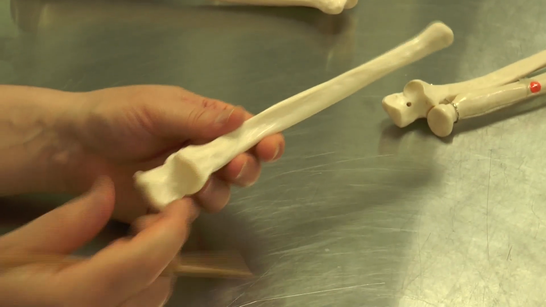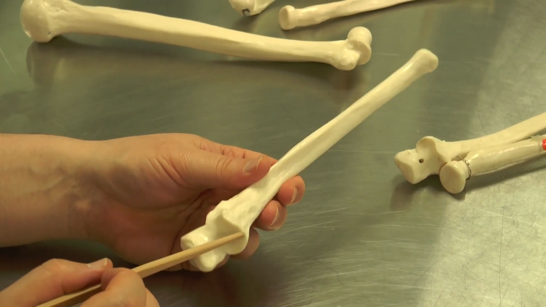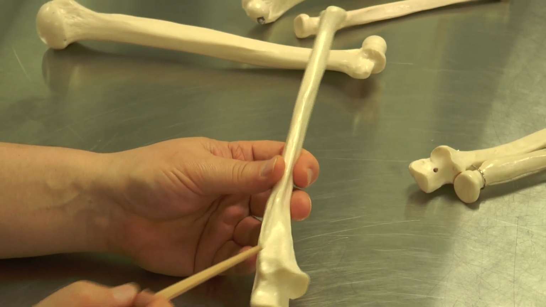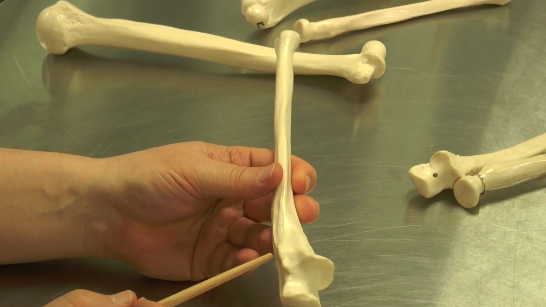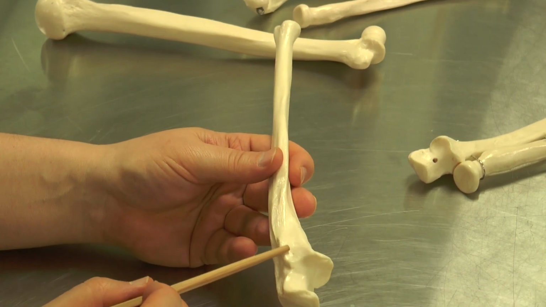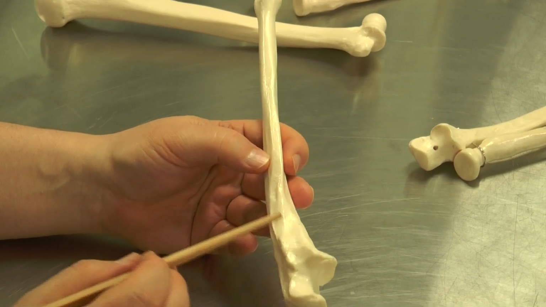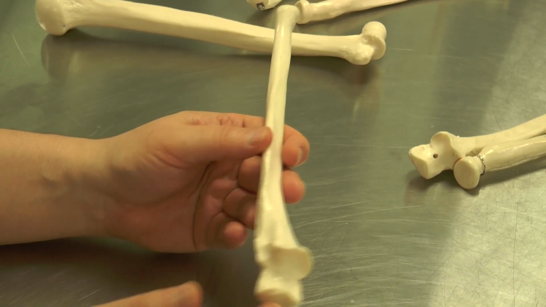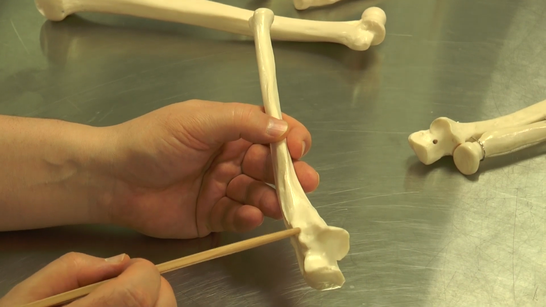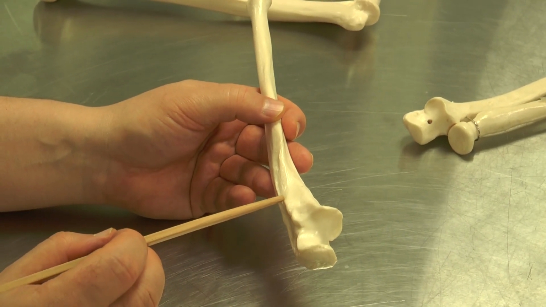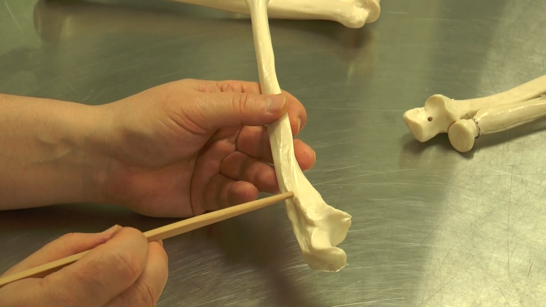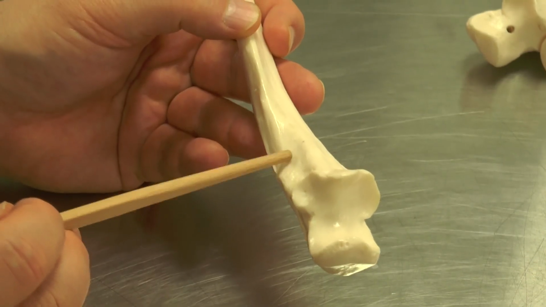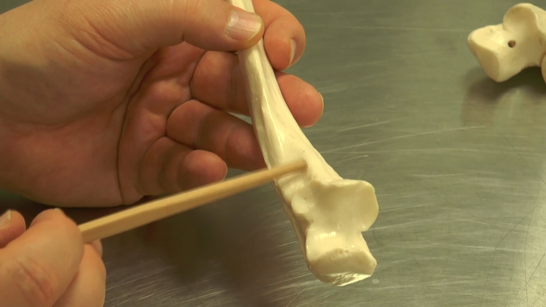So on the medial side of the coronary process, we have the radial notch. What else do we see on the medial side? We also see a crest. Let's look at that in the shaft part. On the medial side, just below the coronary process, going down a little on the shaft, we have the supinator crest. This is the supinator crest, and this is the supinator fossa. The supinator muscle attaches to this area.